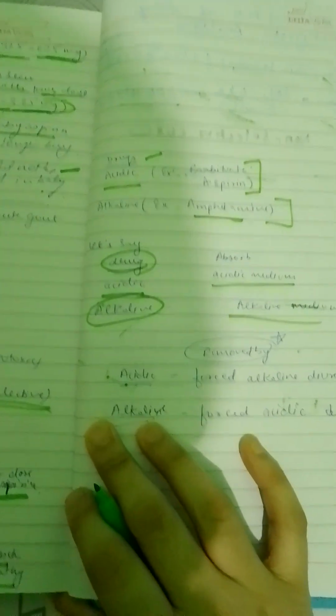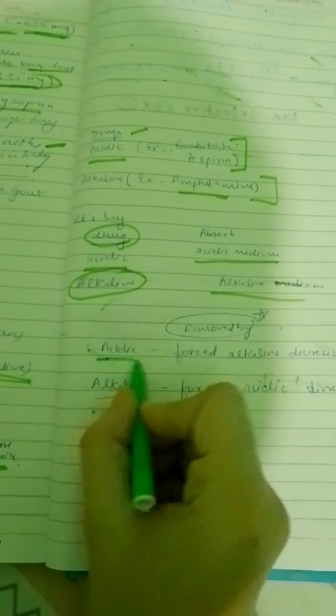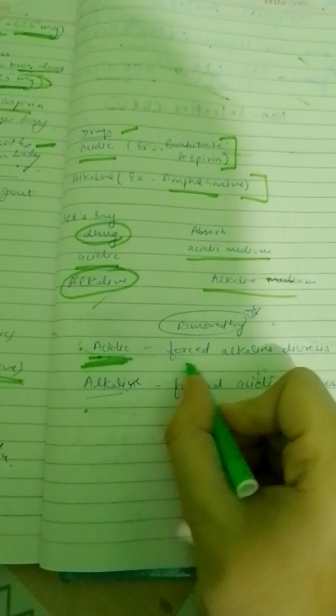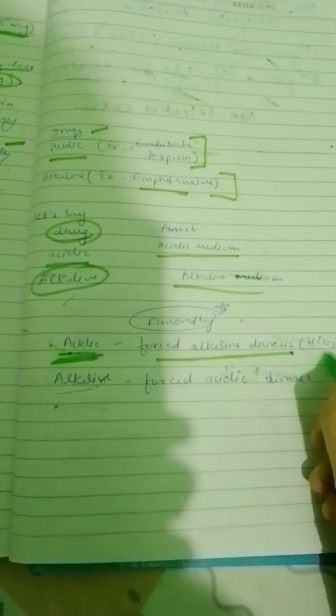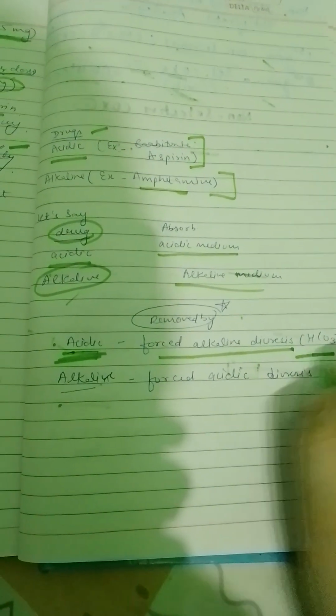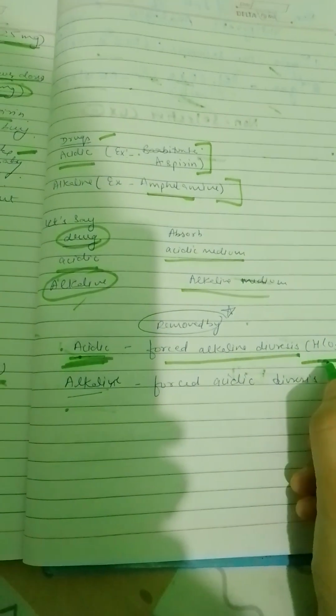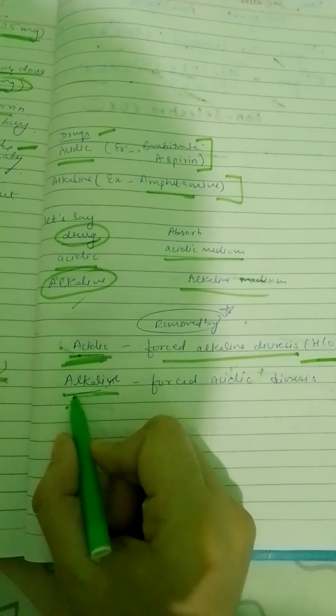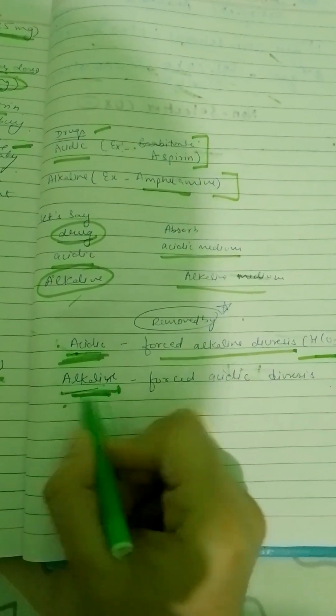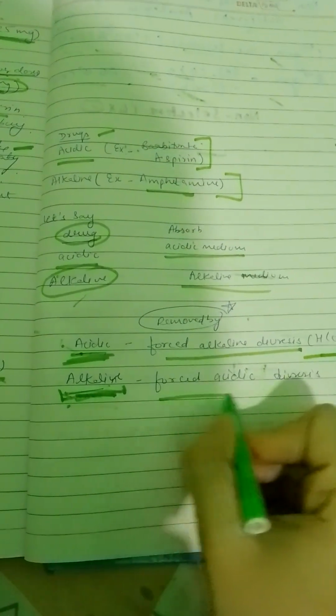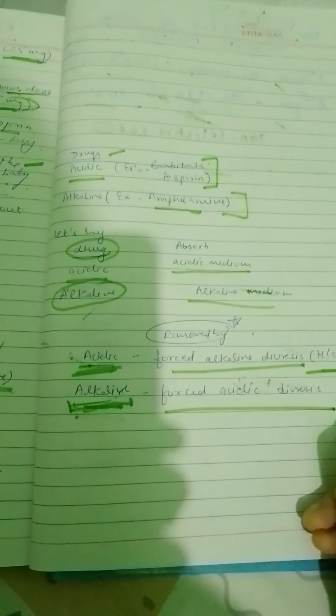Now how do we remove them? Acidic drugs are removed by forced alkaline diuresis, that means bicarbonate and so on. If we have to remove an alkaline drug from the body, we can use forced acidic diuresis. So that's all.